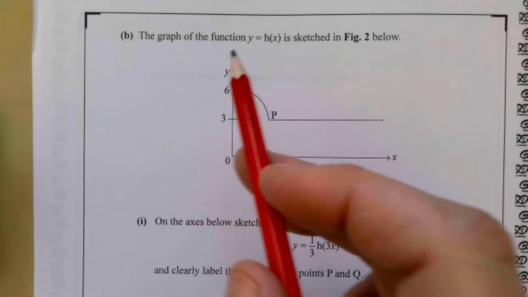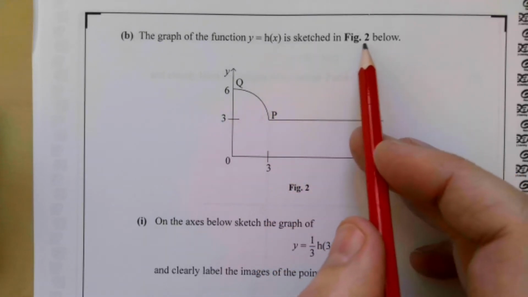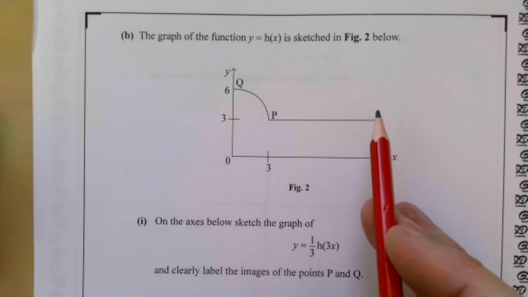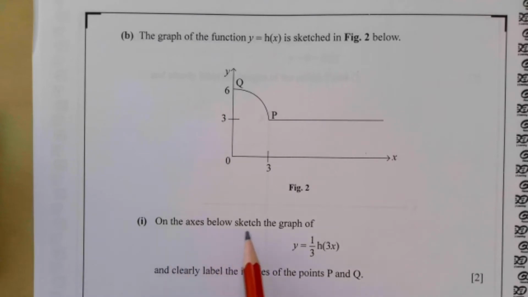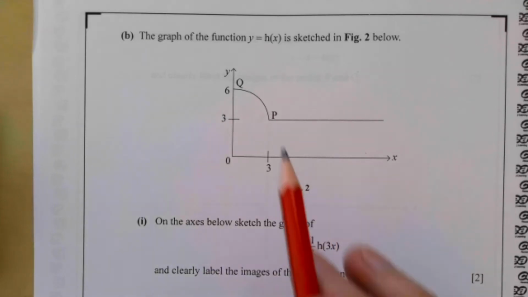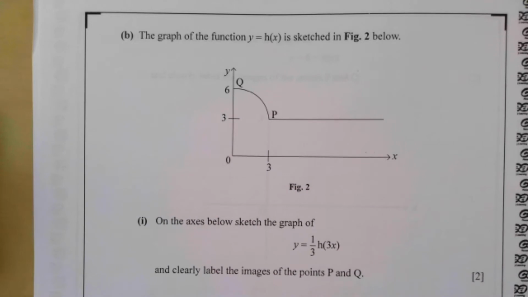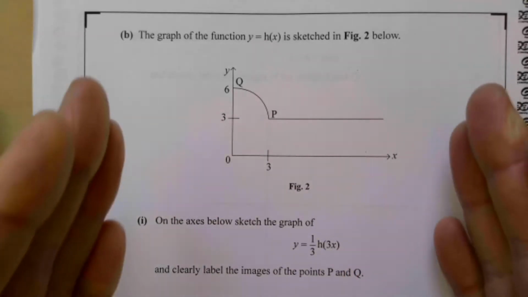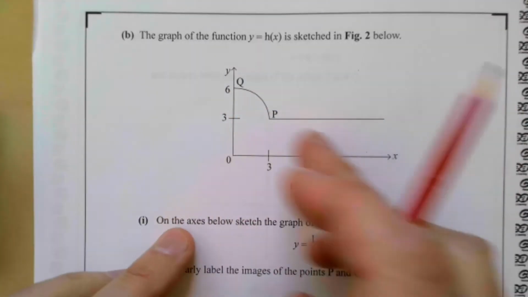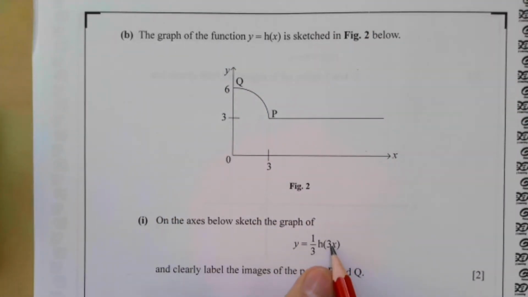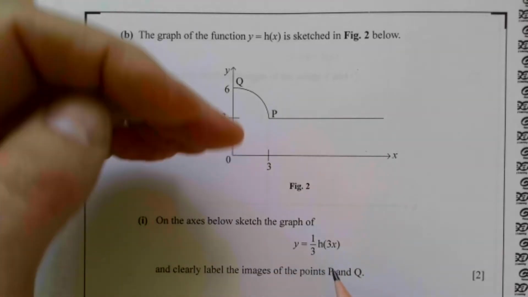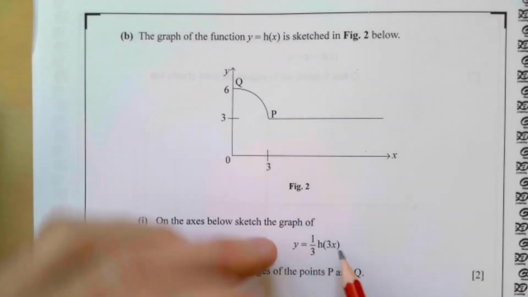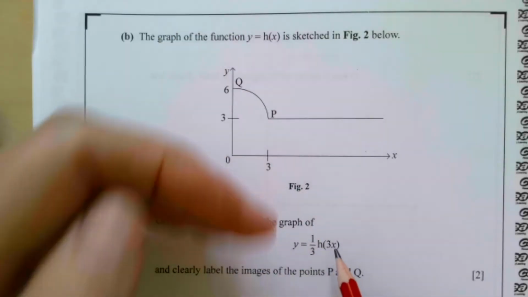5b then, the graph of the function y equals h of x is sketched in figure 2 below. On the axis below, sketch the graph y equals a third h of 3x, and clearly label the images of the points P and Q, so they need to go on. So the 3x squeezes everything 3 times closer to the y-axis. That's what the 3 does there. And the third squeezes everything down here. It doesn't matter which order in this particular one, which case you do things.